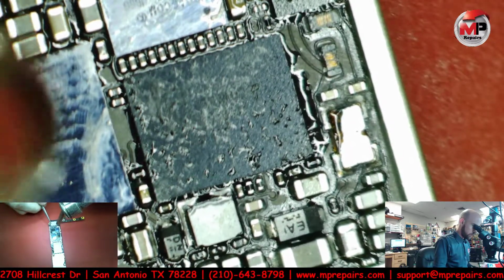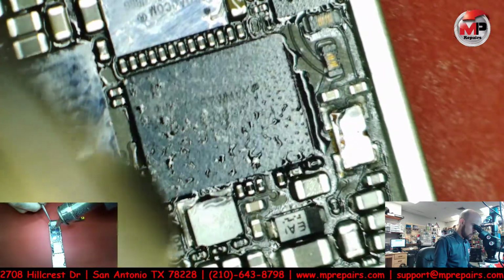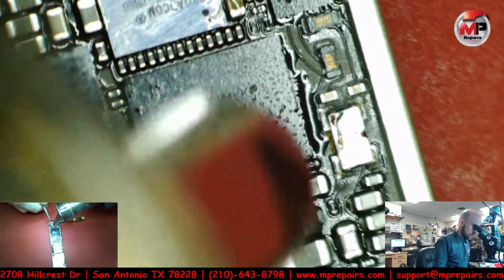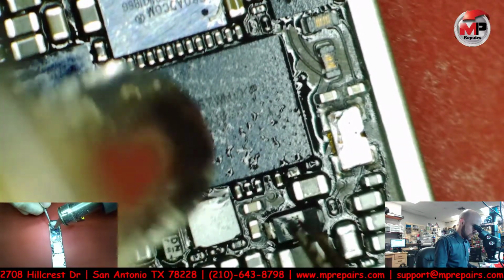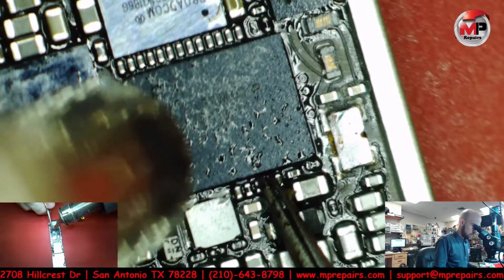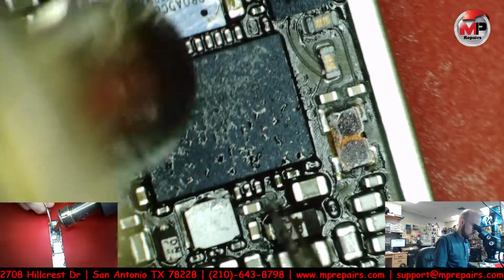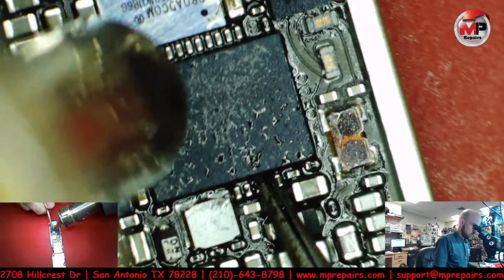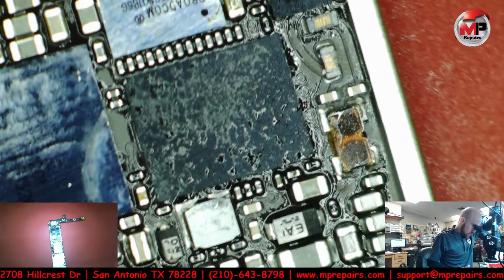Alright, here we go. You're going to see it up. There you go. It just sat down. Make sure all solder points are melted. There you go, little nudge. That's all it takes.